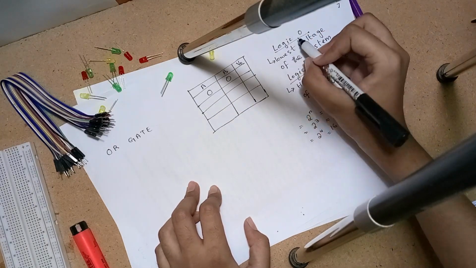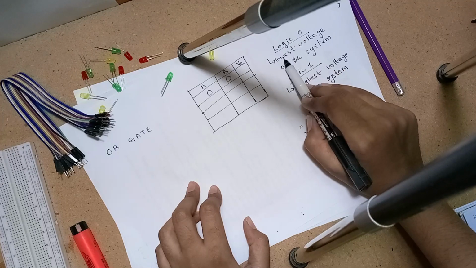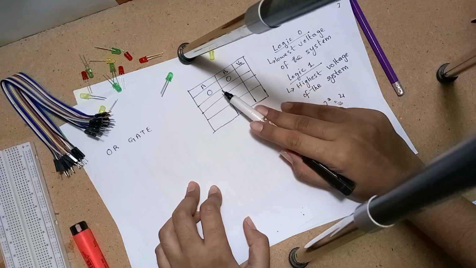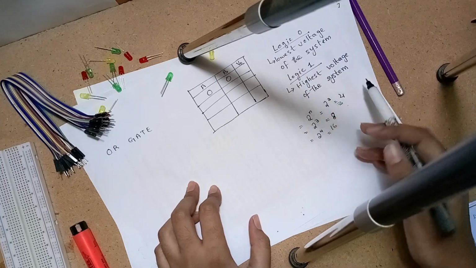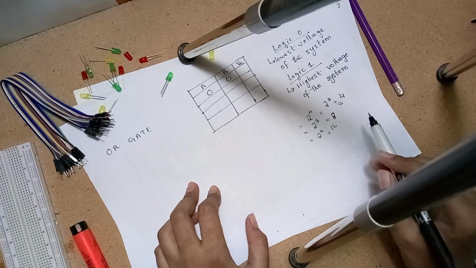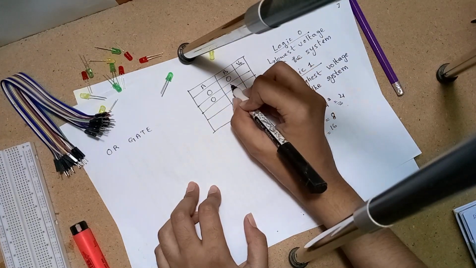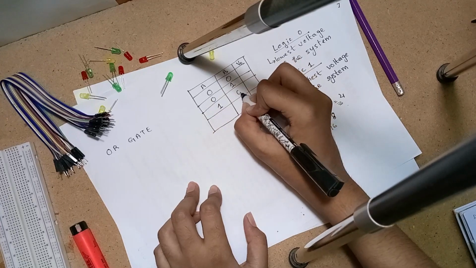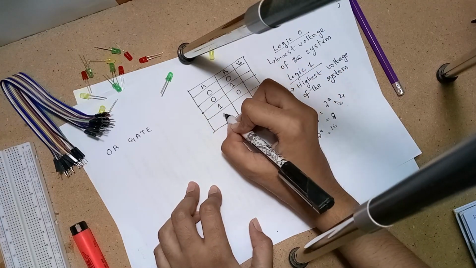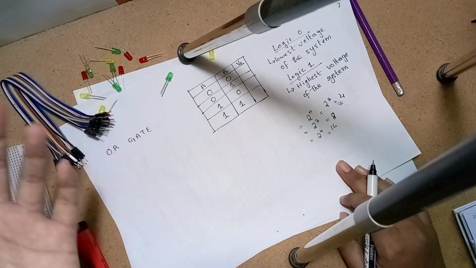Now you can also realize that logic 0 refers to the lowest voltage of the system. So we are going to take the case where both of the diodes are off, meaning both of the diodes are at the lowest voltage of the system. Then there is going to be a case when one of them is at the lowest and the other is at the highest. And then again the opposite, one of them is at the highest and the other is at the lowest. And then when both of them are at the highest voltage of the system. And you're going to figure out how the OR gate works.